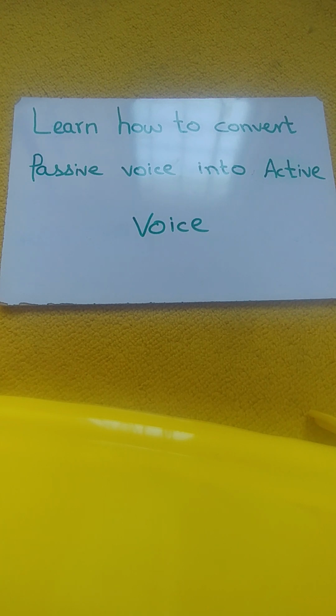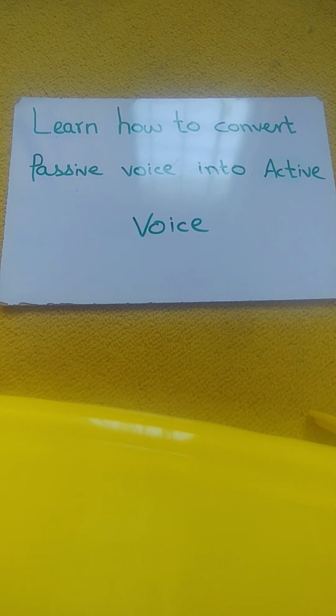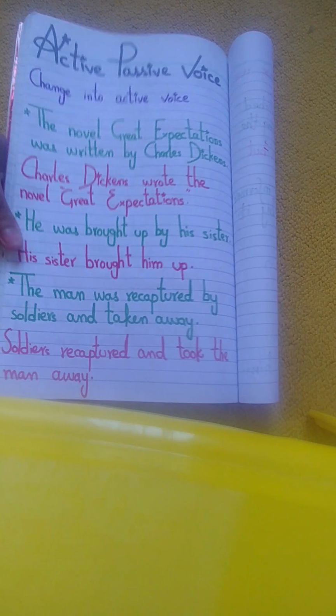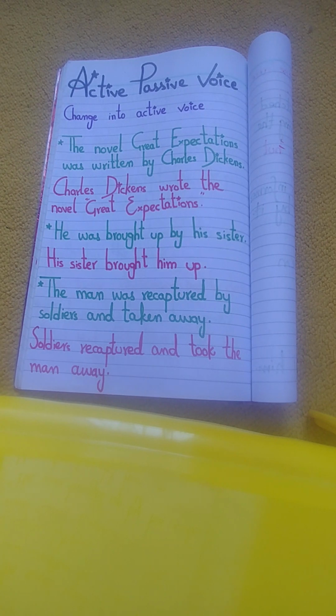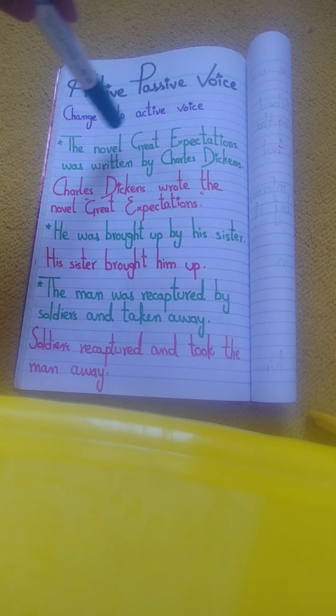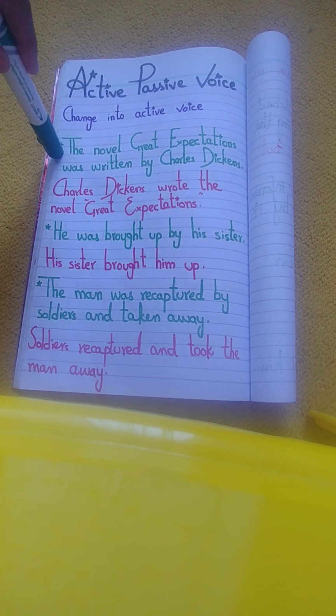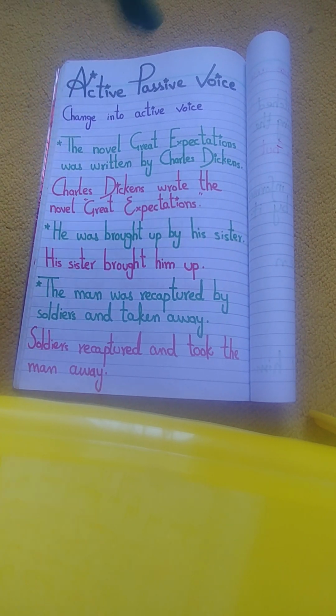Students, in today's lesson, I will guide you about the active passive voice. I will explain how to convert passive voice into active voice with the help of examples. Okay? Let's start today's lecture. Let me show you some examples. Change into active voice. These sentences are already in passive voice and we will change them into active voice.